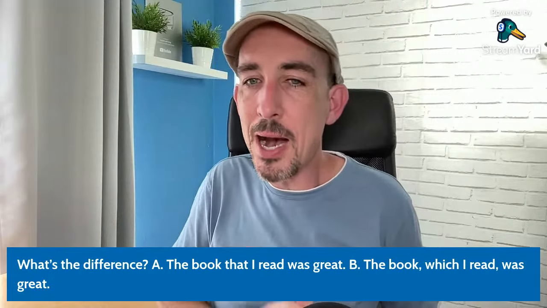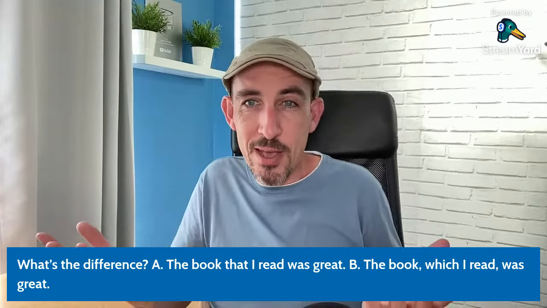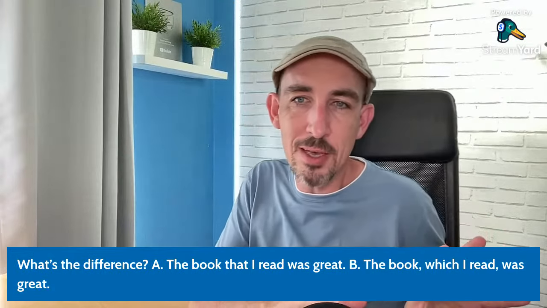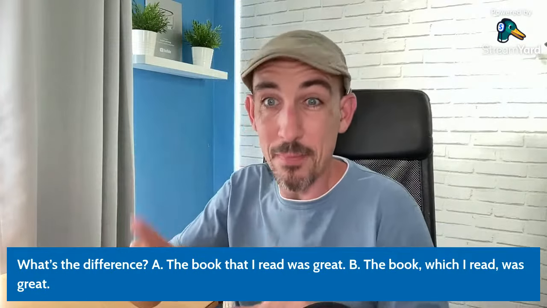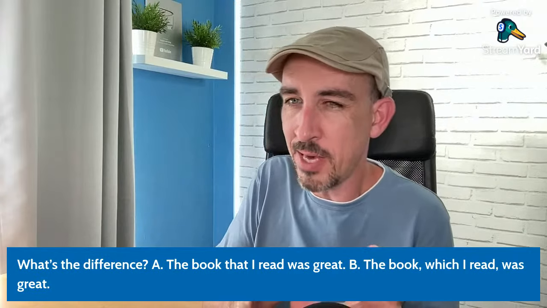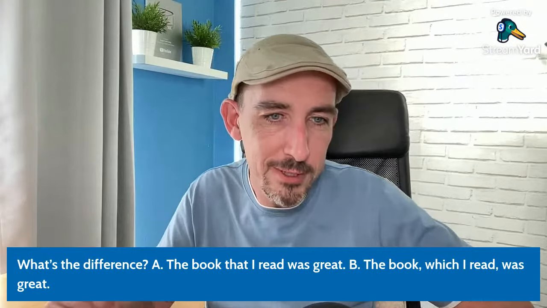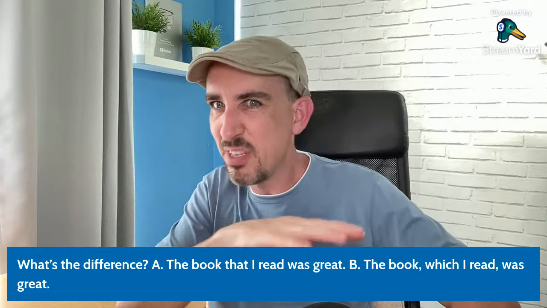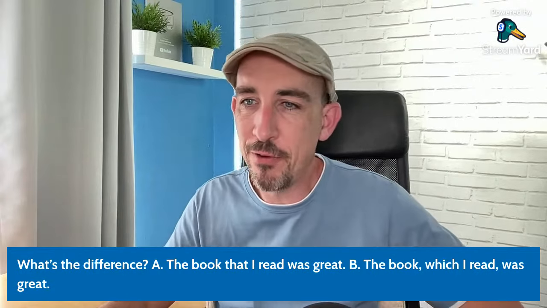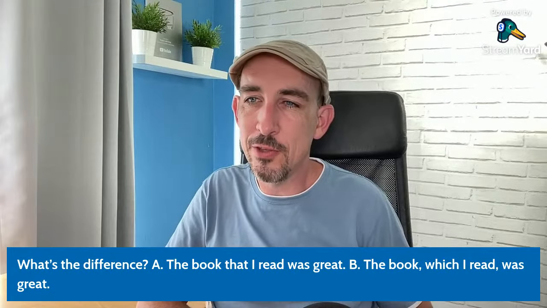Okay, so the difference between these two is basically the emphasis that I'm putting on the sentence. The book that I read was great, option A. I'm talking specifically about the book that I read, okay? It was great. Sentence number B, I'm just talking about the book, which I read, by the way, okay? A little bit of extra information, not essential, but the book was great. So, small difference, but it's important, maybe not so important in this particular example, but it's a very important difference to know when you want to be more specific about things when you're speaking in English.